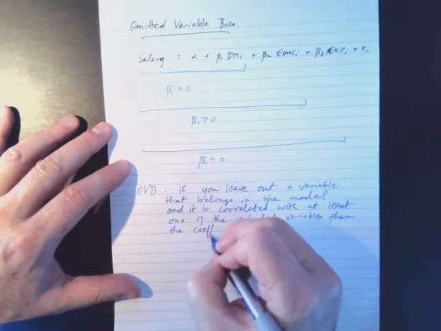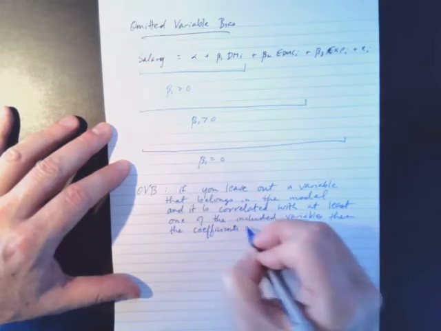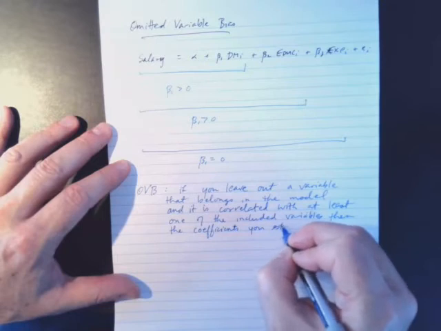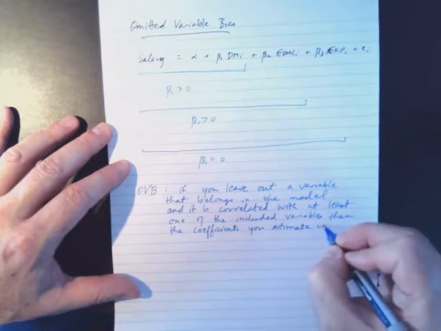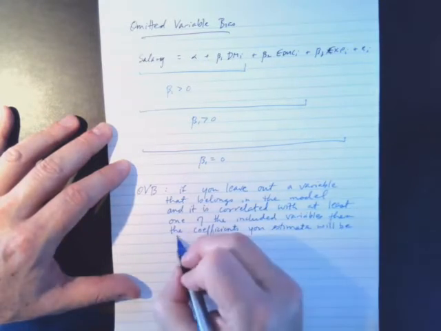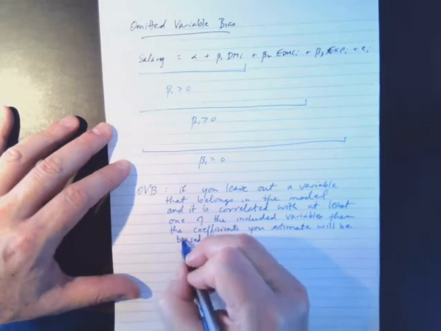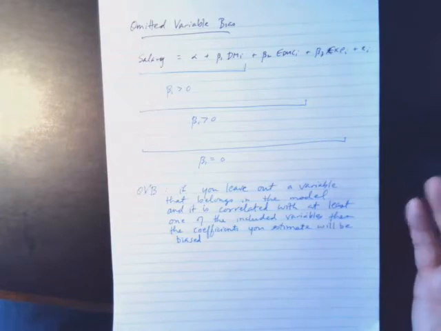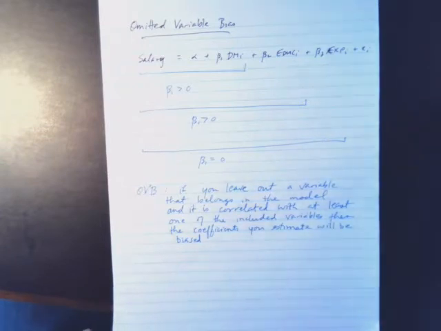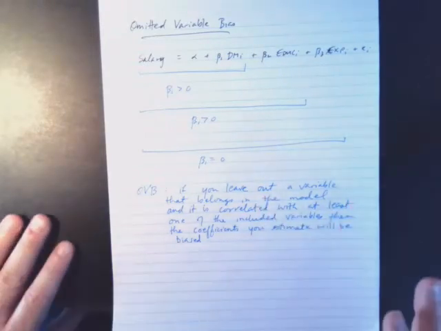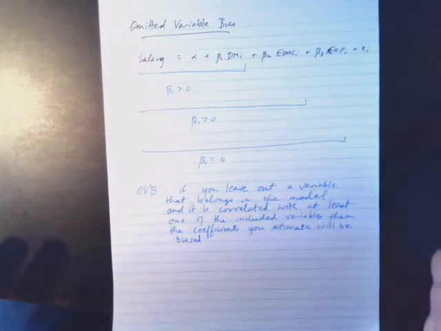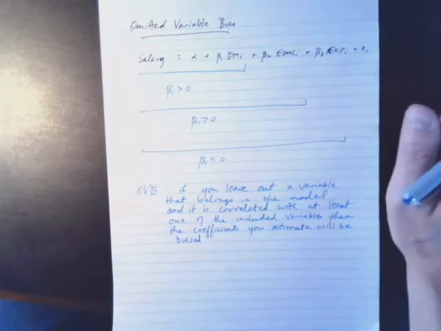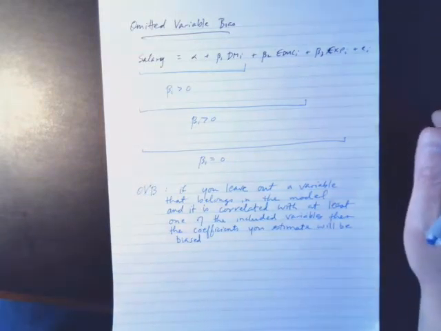Then the coefficients you estimate will be biased. And there's really no way of knowing if you have an omitted variable bias problem other than putting in some outside variables that potentially belong in the model and seeing what happens to the coefficient estimates.